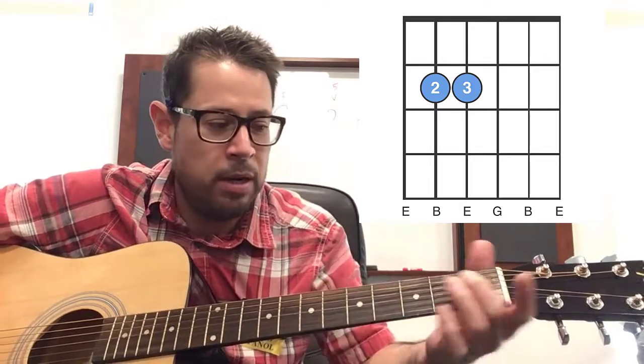So when you're reading a chord diagram, the thick black bar represents the nut, so the top of the fretboard up here. And then the lines represent the strings. And the little dots you see have numbers in them, and that indicates which fingers to put down. The little dots are where you're going to press your fingers down.